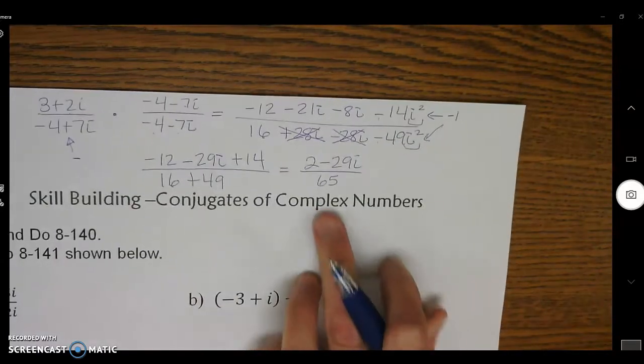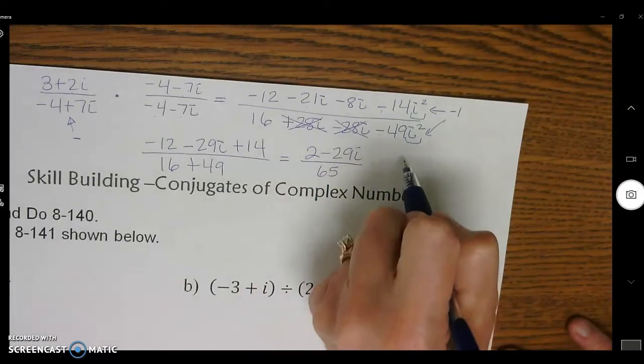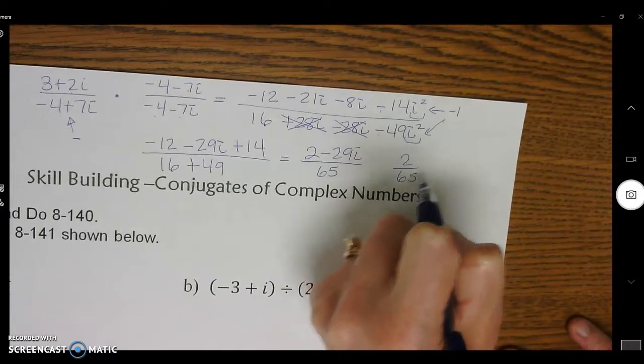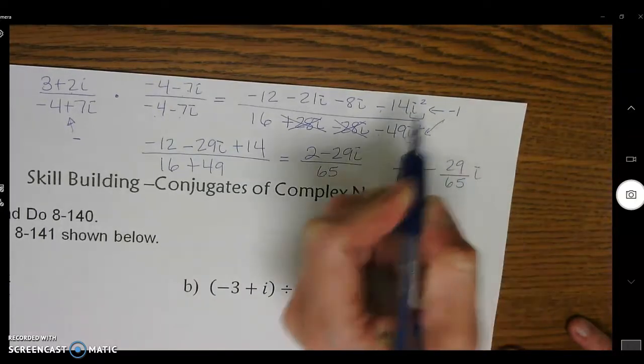Cleaning this up some more, we get negative 12 plus 14 is 2, minus 29i, all over 65. Sometimes you will see the answer written like this, and they want us to write it in its a plus bi form. So that would be written as 2 over 65 minus 29 over 65 i.